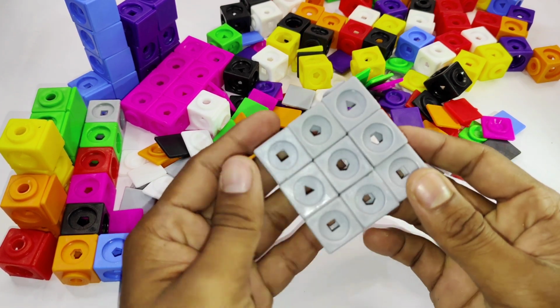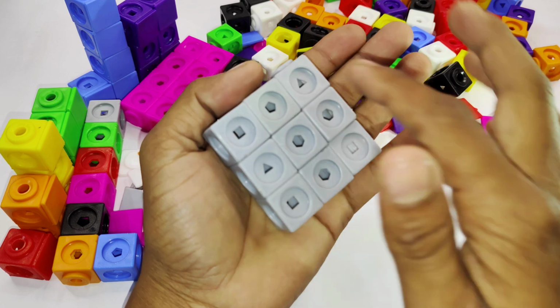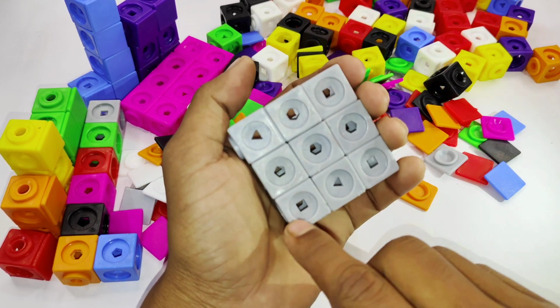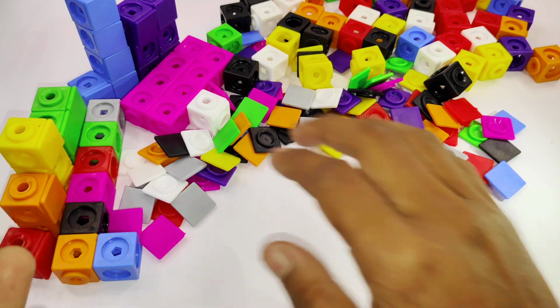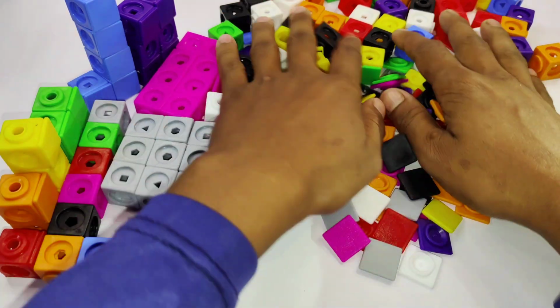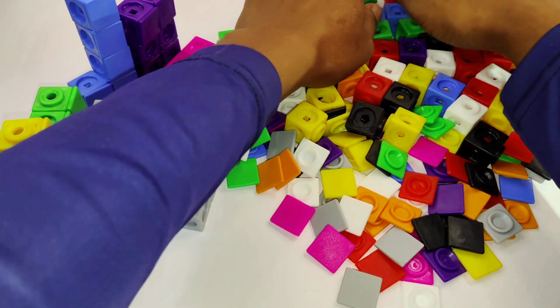This is number blocks 9. Here are 3 blocks and here are 3 blocks. Both sides are 3 blocks. Let's attach here. And lastly we make number blocks 10.